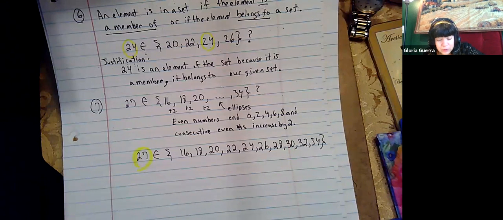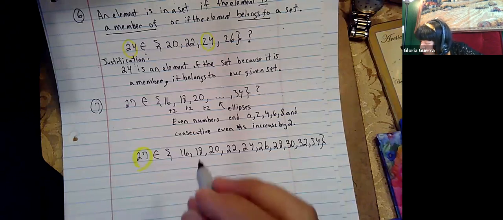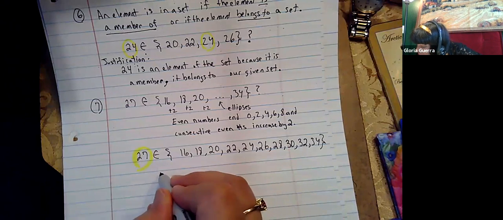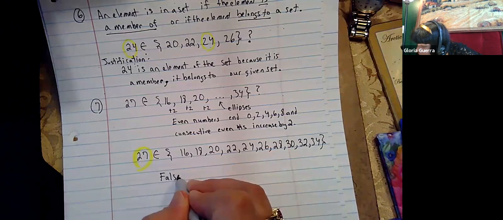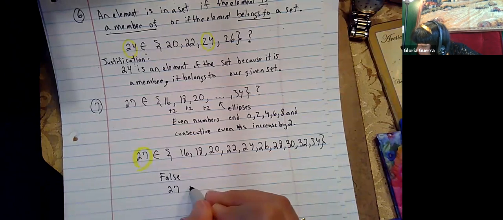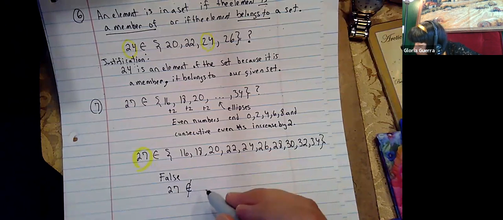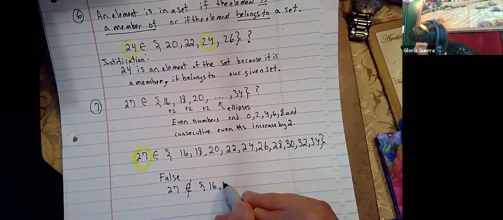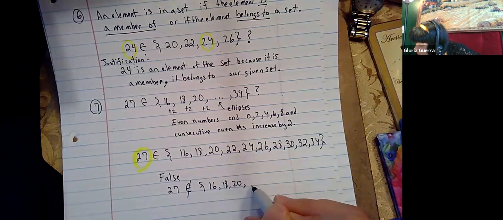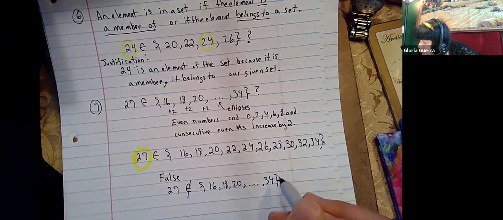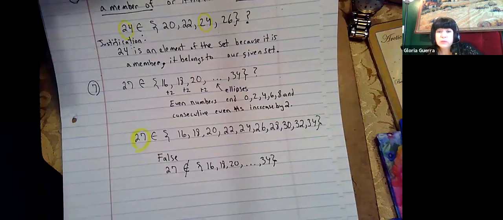So here we would say that this is false, that 27 is not an element of our set.